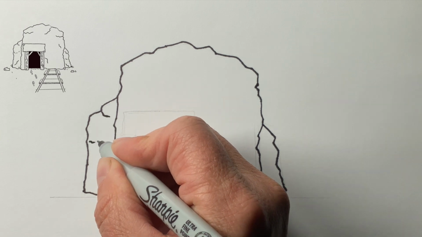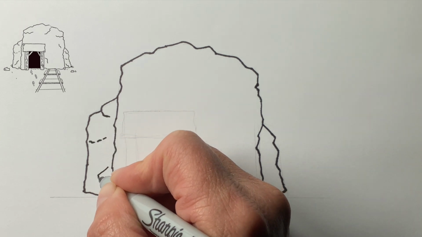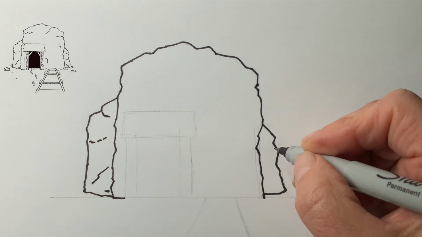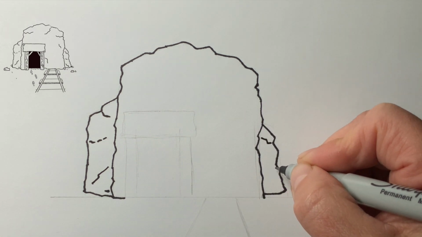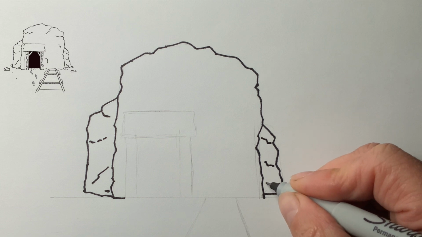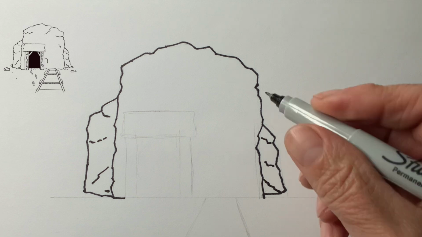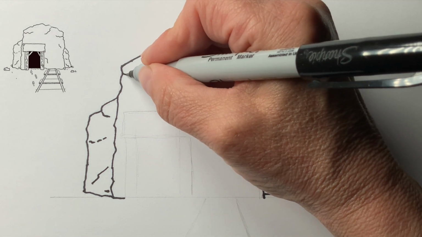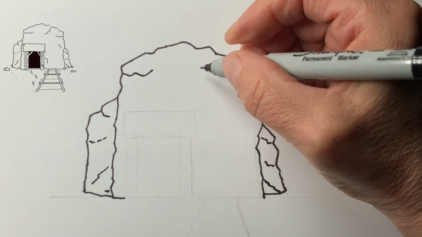And then just to give it a little bit of texture, and depends if you're going to go in and add some color to it, you could do that too, but I'm just giving some jagged zigzags to show we have some texture of the rock formation that we're going into to go down into the mine.